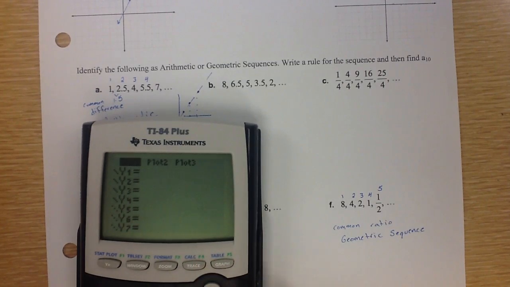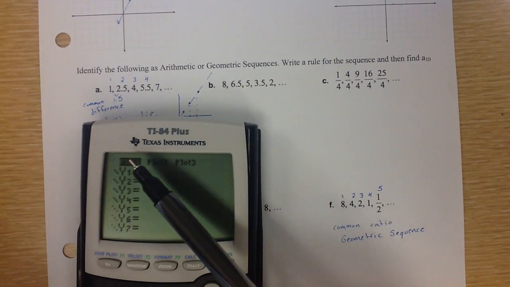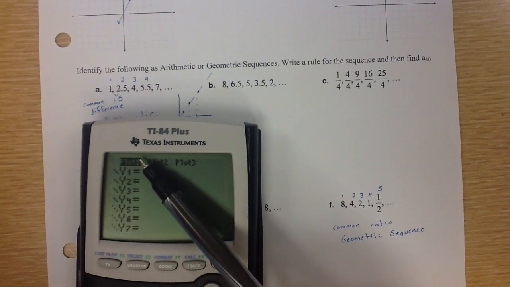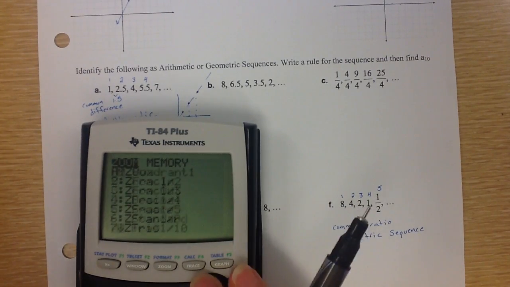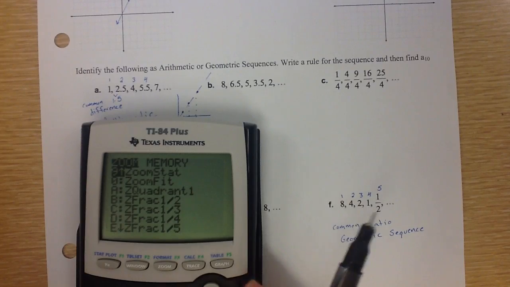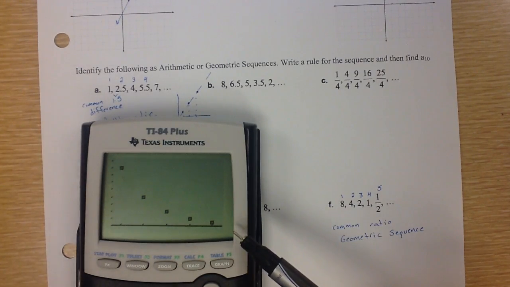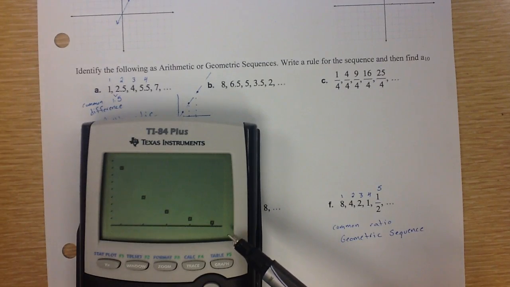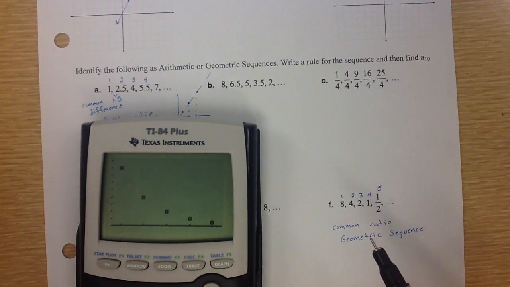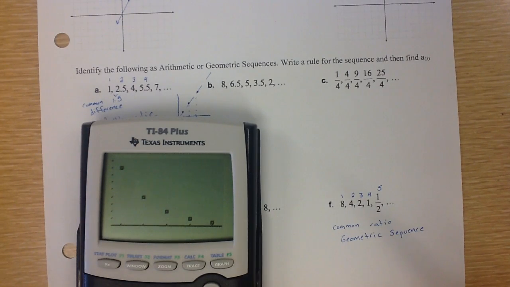Okay, so let's plot them, turn the plots on. Plot 1, remember how to turn the plots on, I just went up here and turned them on. And then I'm going to go zoom stat. So there it is, it looks like an exponential decay. So now we need to write an equation for it. Okay, all right, so how do we write an equation for exponential decay? Do you guys remember? How do we do that?